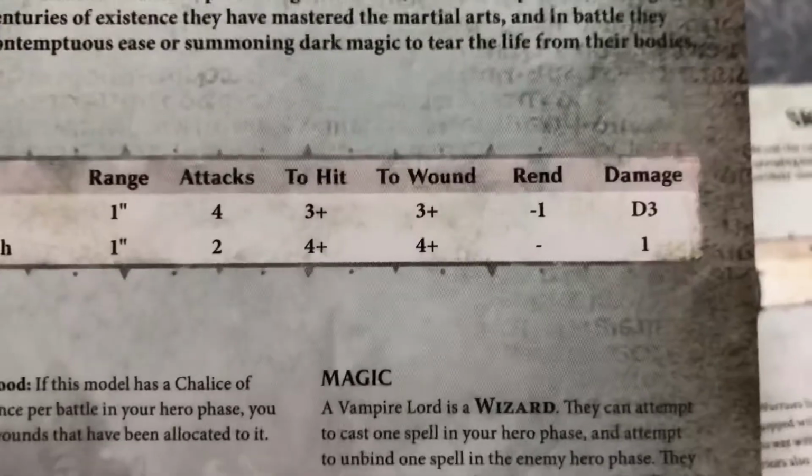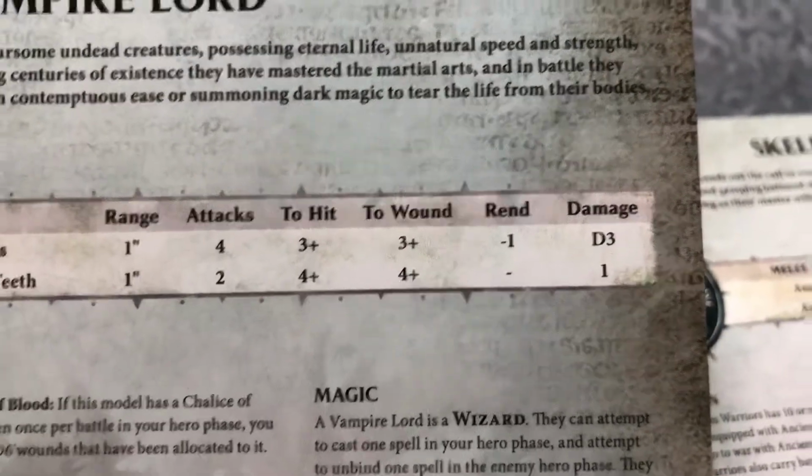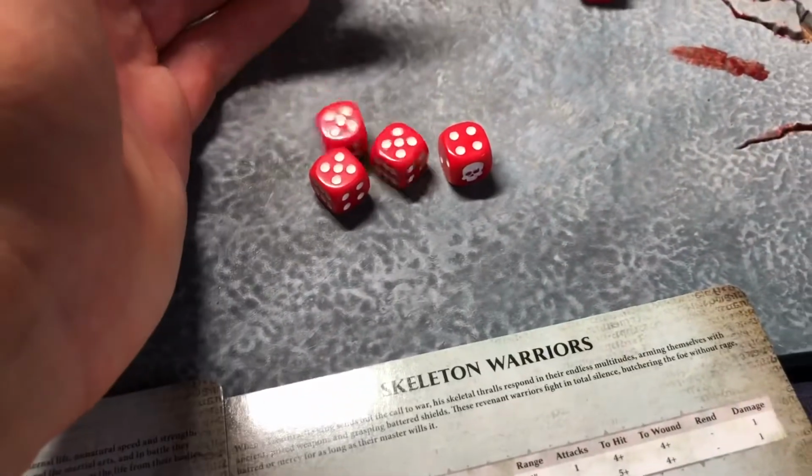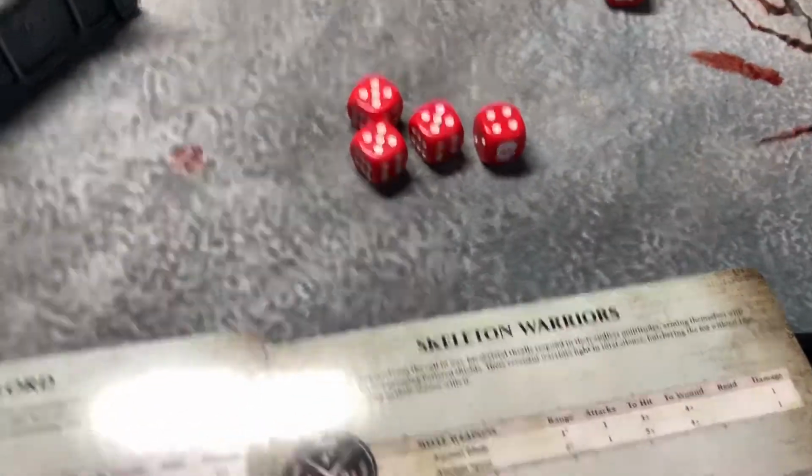So we're going to have 4 attacks. And as we can see, it hits on a 3 and wounds on a 3 with -1 rend and D3 damage. So looking for 3s. So that is very good, probably the best I've actually rolled for her. She always seems to fail these. Going to wounding, that is the best she has done.